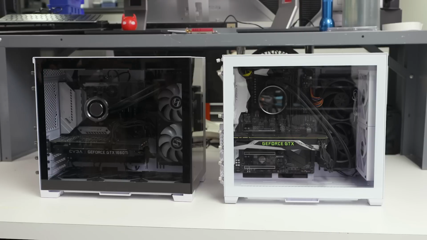Now, because these two cases are different sizes, the panels are not actually interchangeable for anyone who's wondering. They're also a little different in their makeup as well. So let me show you what I mean.